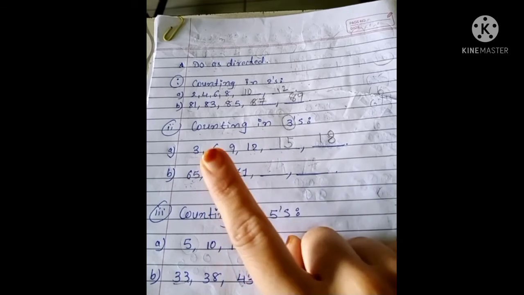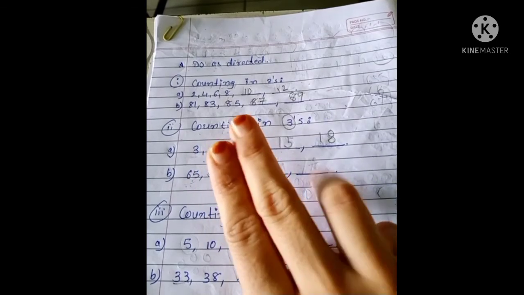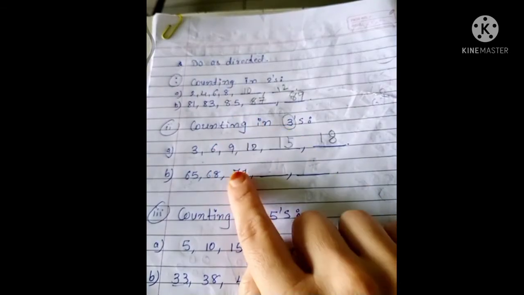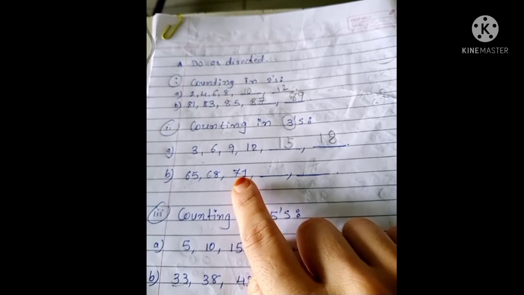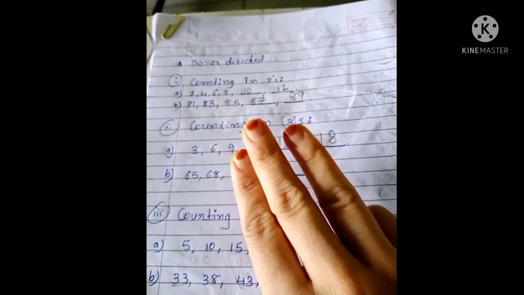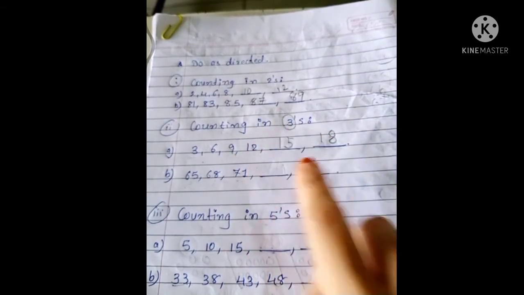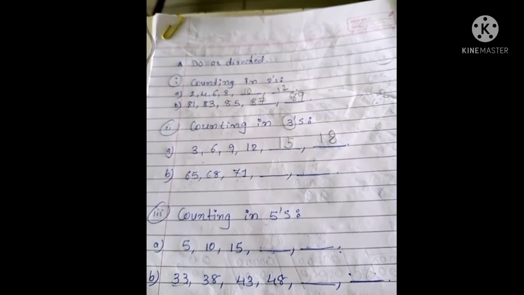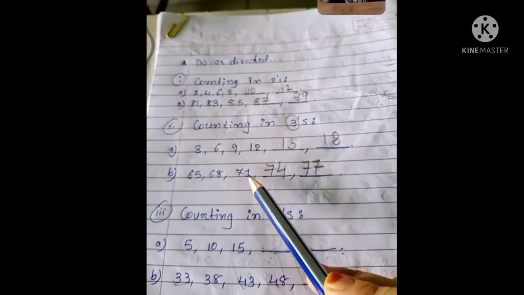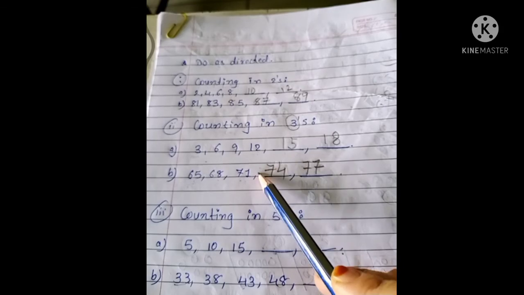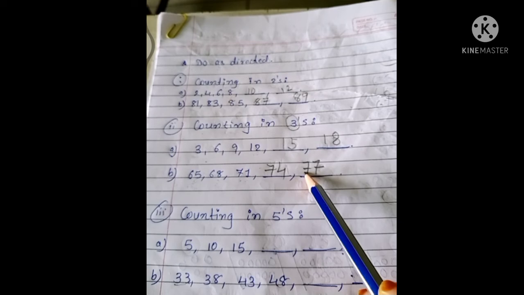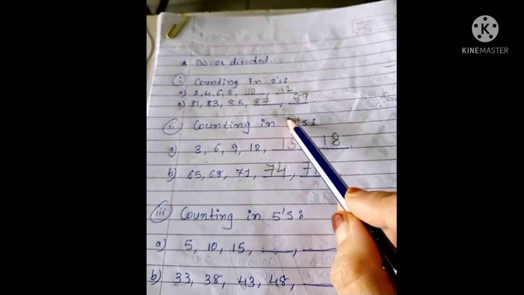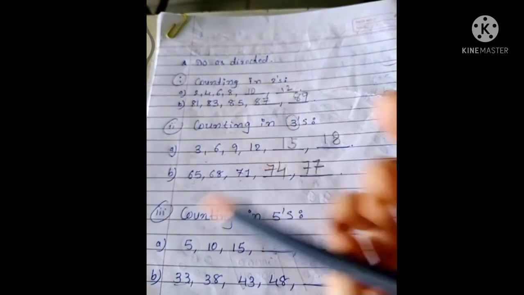After 68: 69, 70, 71. So here the number is 71. Now you have to count after 71 for the 3 steps and tell me the answer. So who will tell me? For the 3 steps, after 71 we will get the answer 74, and after 74, 77. We have to count in 3s, so we have to count 3 numbers.